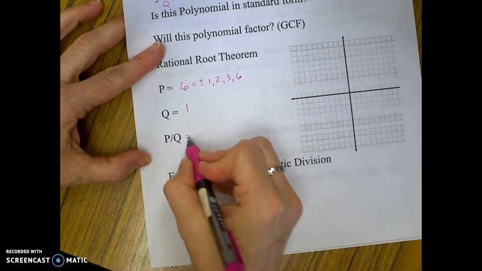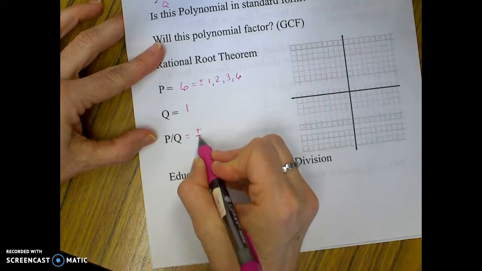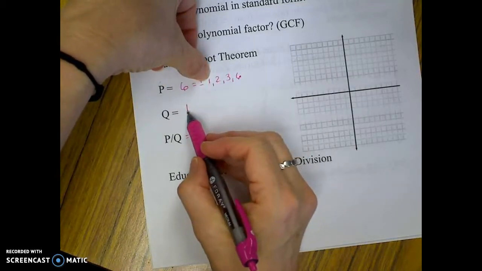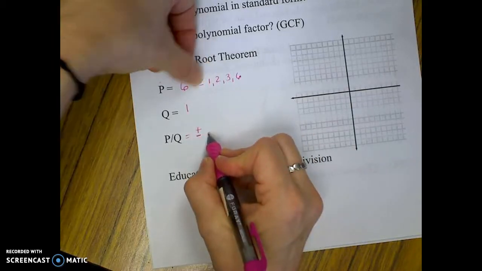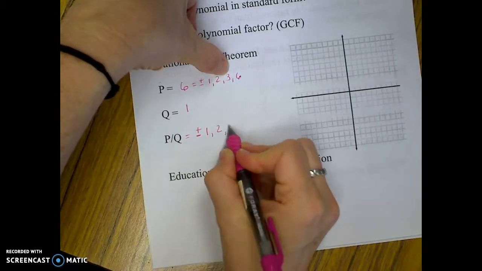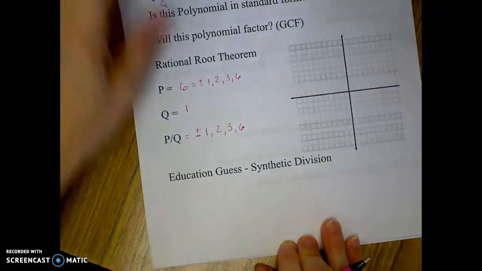So for our P over Q, all the possible roots are going to be both positive and negative, and then we put each of these numbers over each of the Q values. Well, there's only 1 for Q. So we get 1 over 1, 2 over 1, 3 over 1, and 6 over 1, which are all going to be whole numbers. Look on at example 5.